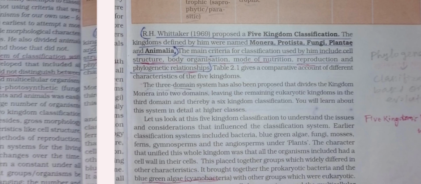So the three domain system has also been proposed that divides the kingdom Monera into two domains, leaving the remaining eukaryotic kingdoms in the third domain. There was also a sixth kingdom classification, in which Monera was divided into two kingdoms.